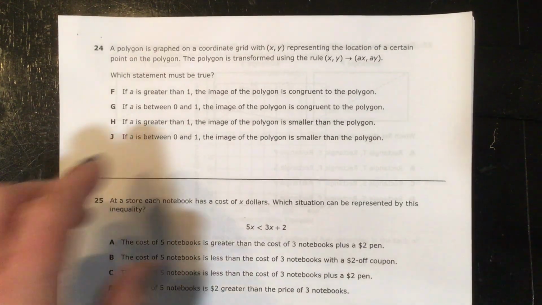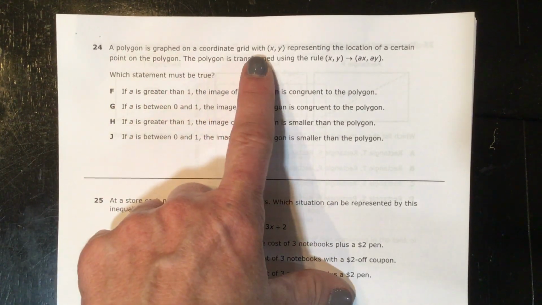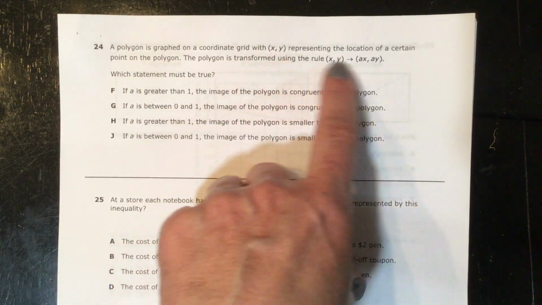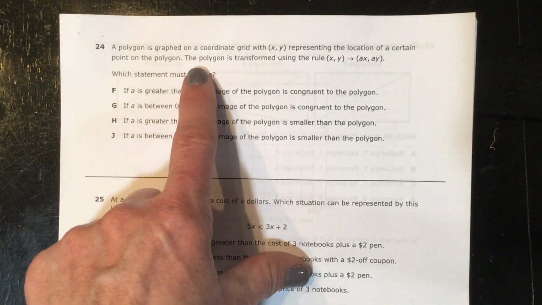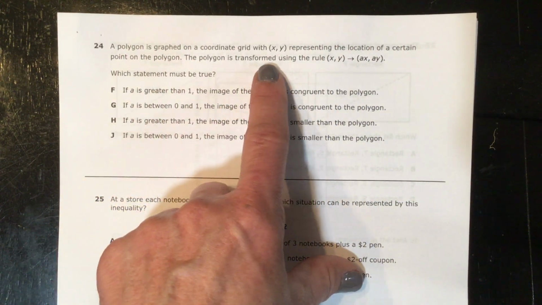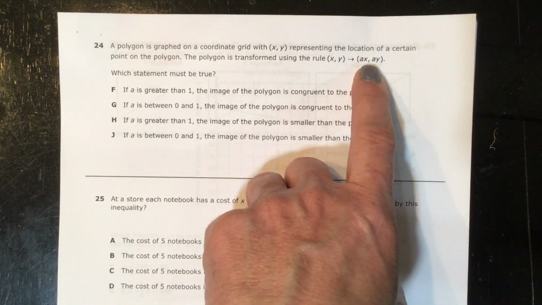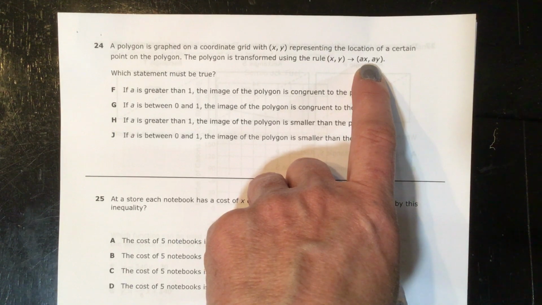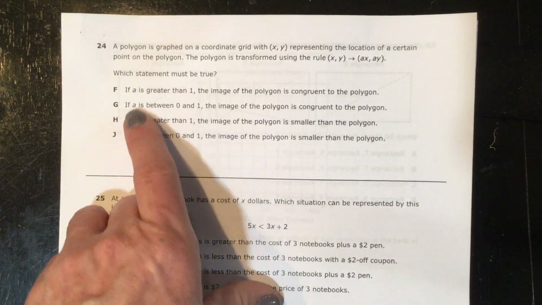Question 24. A polygon is graphed on a coordinate grid with (x, y) representing the location of a certain point on the polygon. The polygon is transformed using the rule (x, y) goes to (a times x, a times y). Which statement must be true?